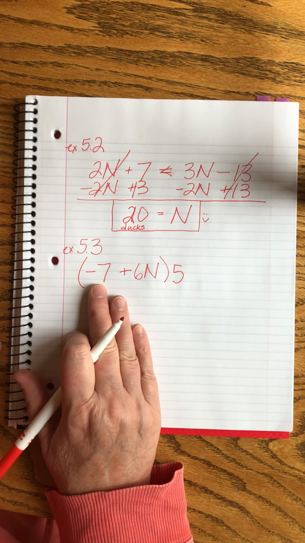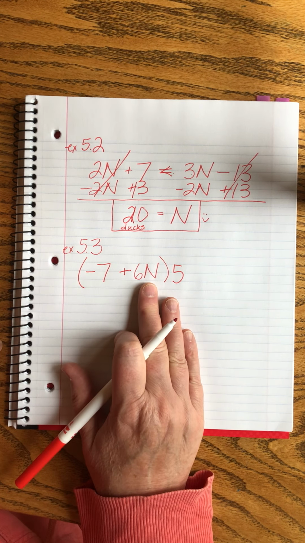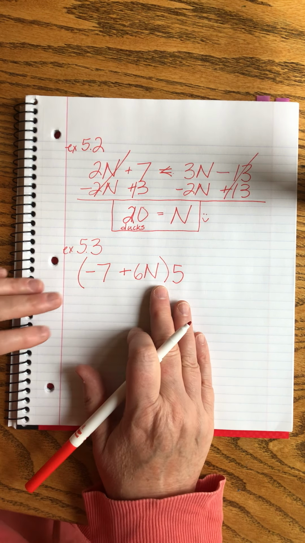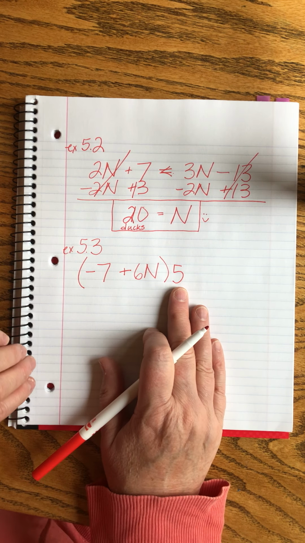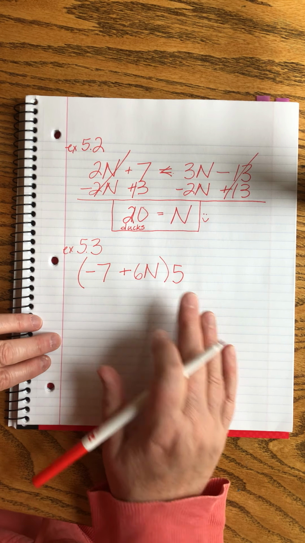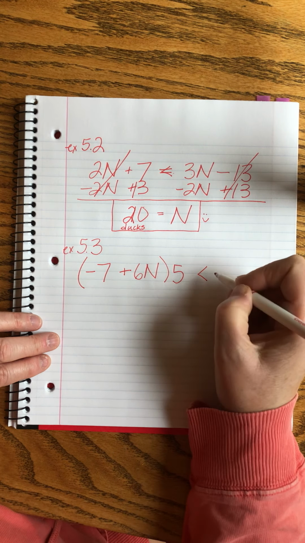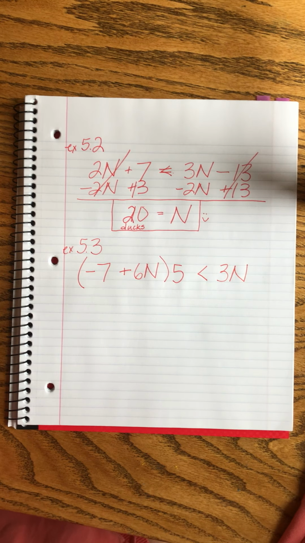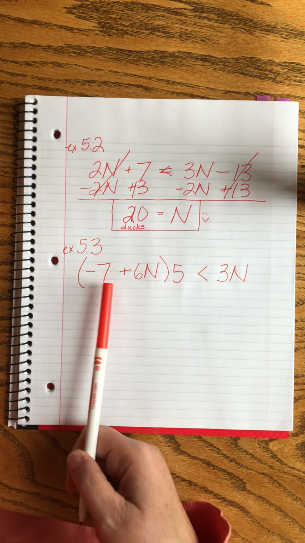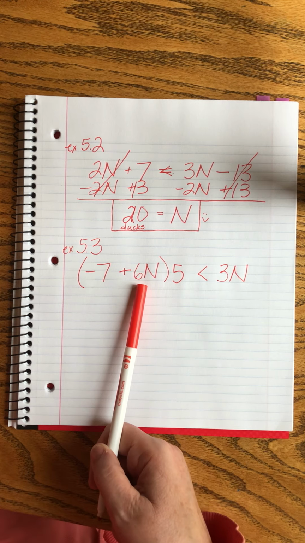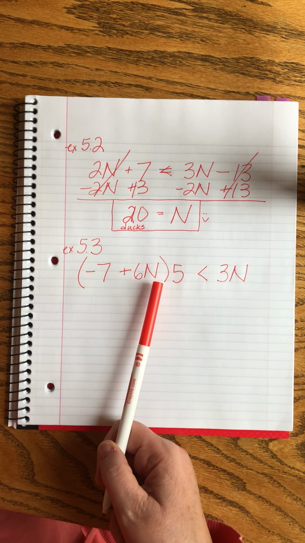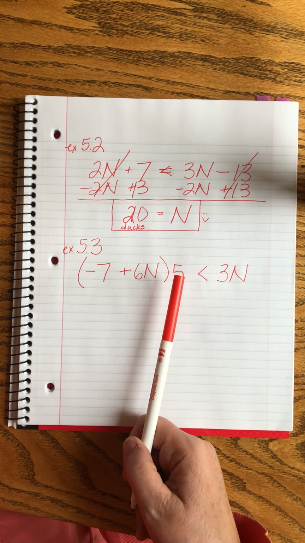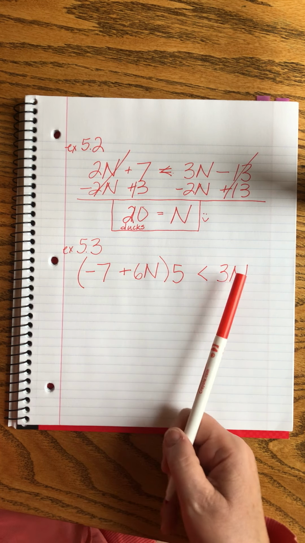This time I'm just going to write the 5 down here because that flows with the words. The sum of negative 7 and 6 times a number, sum means add, negative 7 plus 6 times a number is multiplied, quantity, times 5. The result is big number less than 3 times the number. The result is less than 3 times the number.